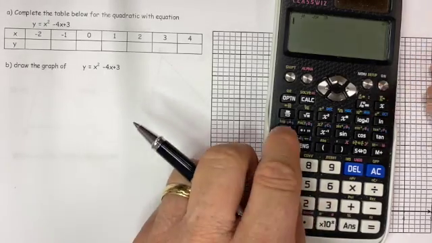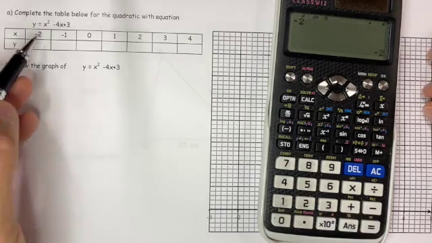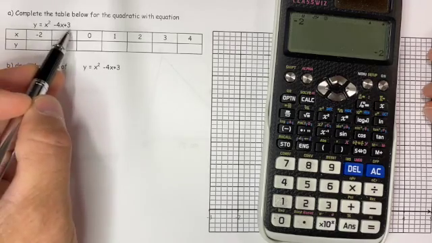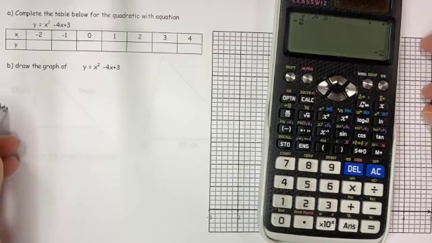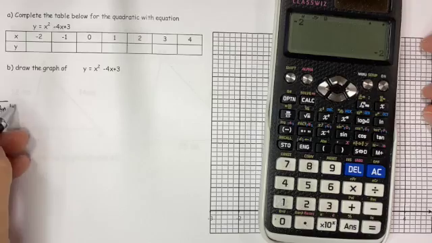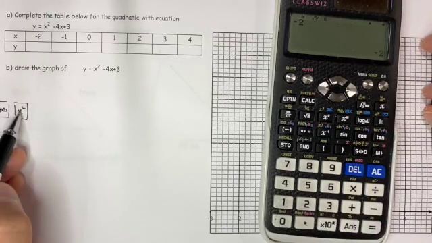is -2, so -2, and press equals. That has now placed -2 into that button there. So what I do now is I now type that equation in. However, I'm going to be using the answer button. So I'm going to be typing in the answer button, then the x squared button, and that will give me x squared.